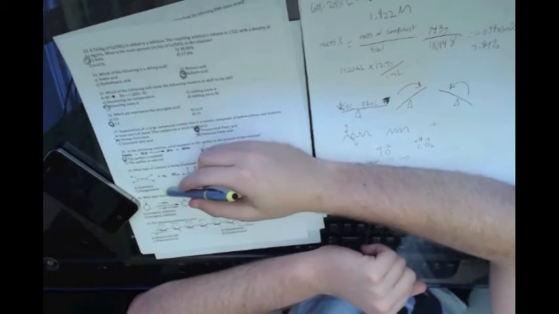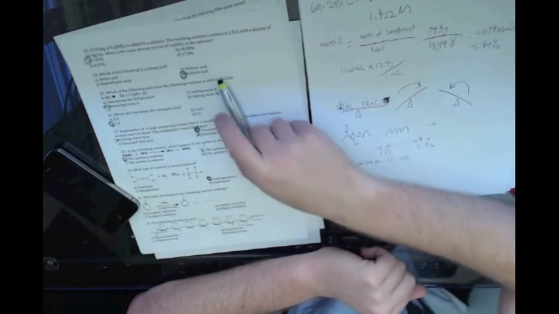30. What does the ketone in the following reaction undergo?